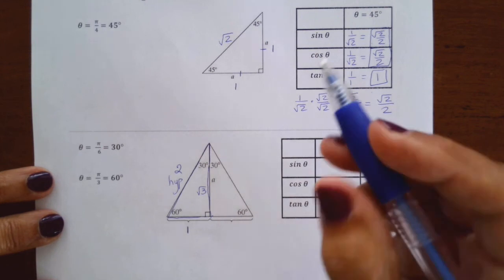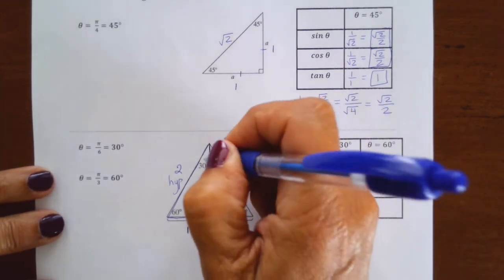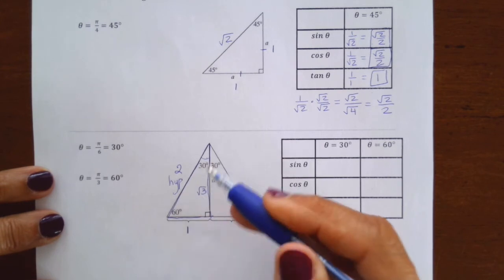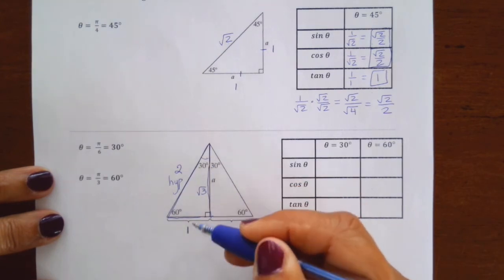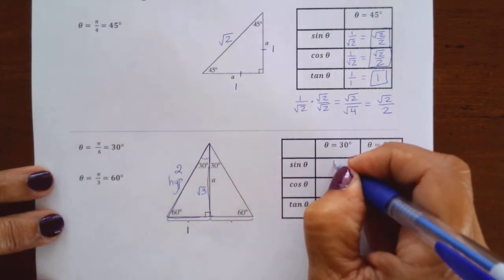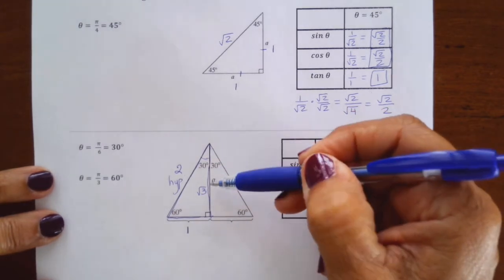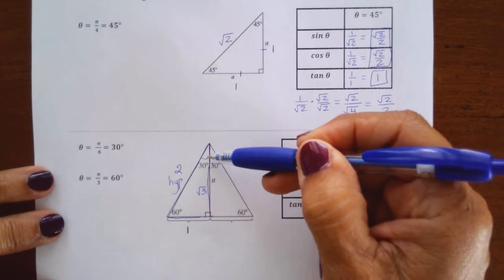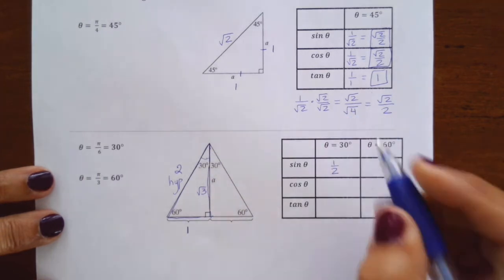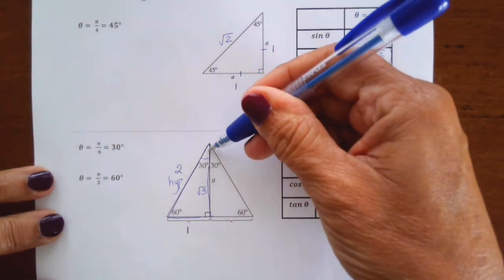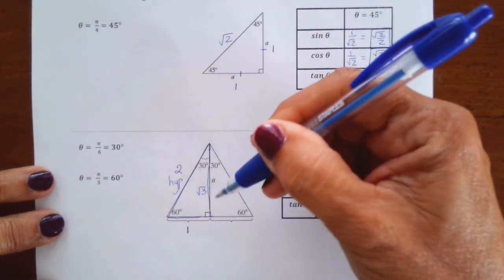So the sine of 30 degrees, so we're looking here, here's 30 degrees. So the sine would be opposite over hypotenuse. Okay, this is the opposite side now to 30, so 1 over 2, so 1/2. The cosine of 30 degrees would be adjacent over hypotenuse. Okay, so that would be the square root of 3 over 2. And then the tangent of this angle would be opposite over adjacent.